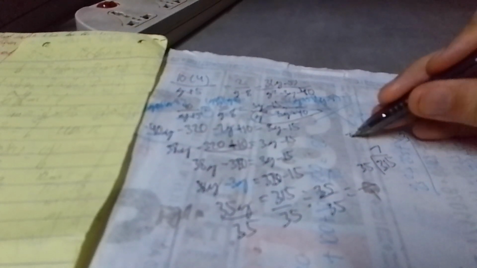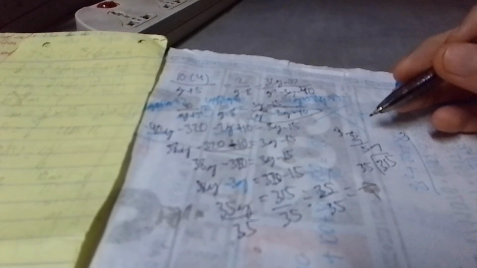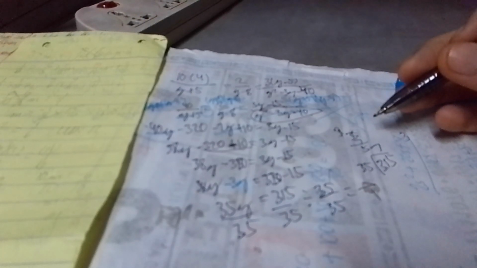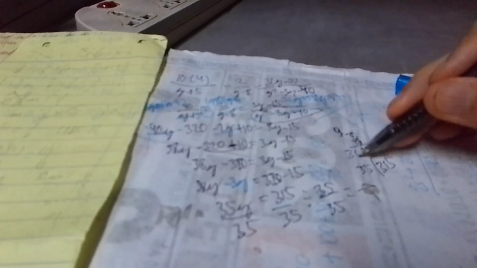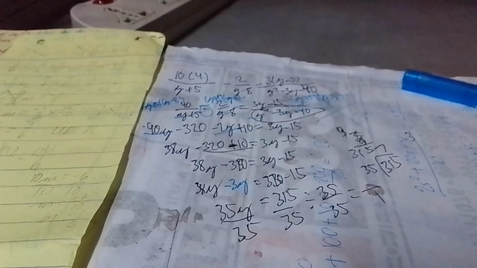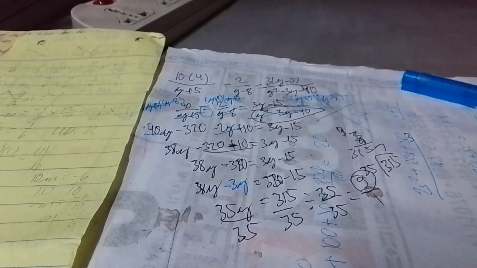Let's double check. 35 times 9, 5, 45. 9 times 3, 27, 31. So right, the answer is 9. So therefore, the answer for this equation is 9. 9 must be the answer.